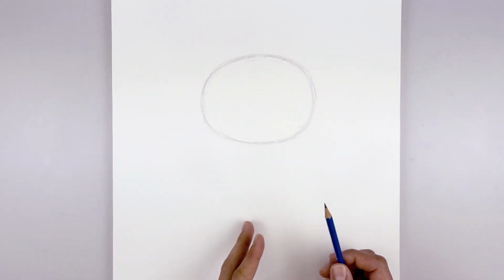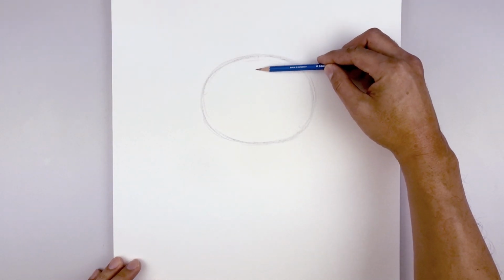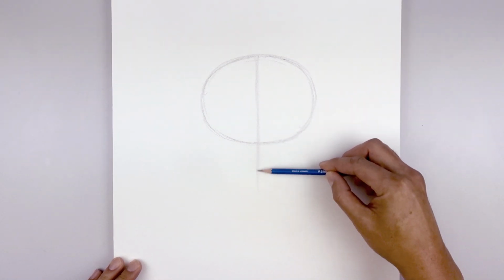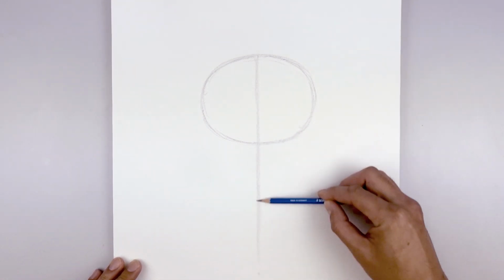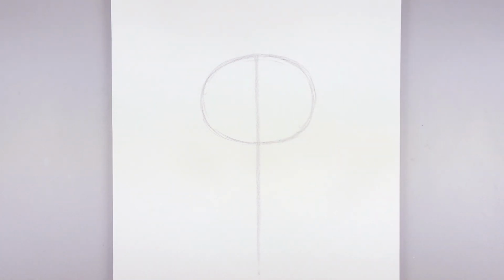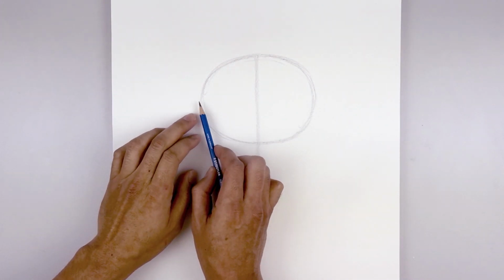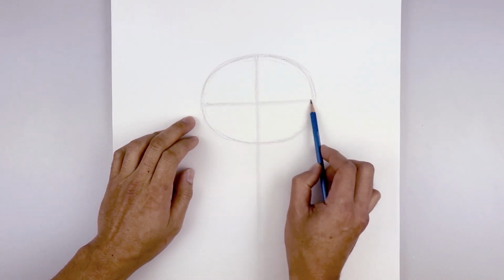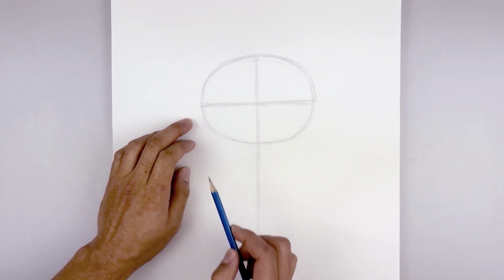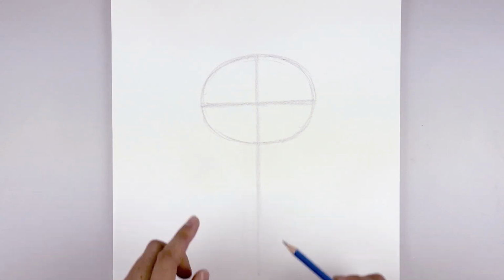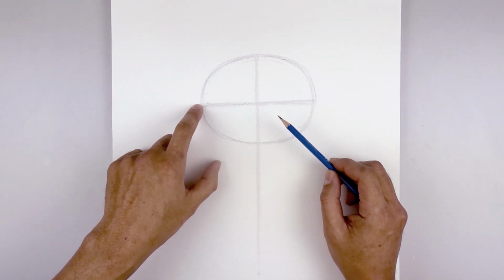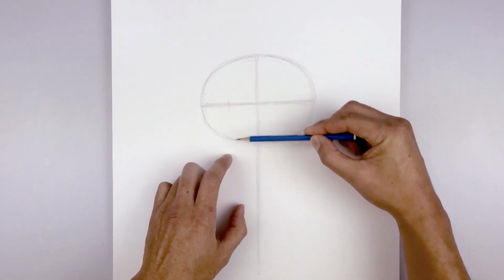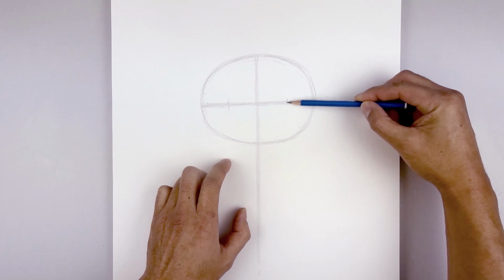Now let's split this oval in half. Starting from the very top, we'll sketch a line coming all the way down towards the bottom of our page. Let's divide our oval going across from left to right, right in the center. Now I want to mark the halfway point between the outside of the oval towards that center. So right here, I'm just going to draw a little line going across, and we'll do the same thing on the right.